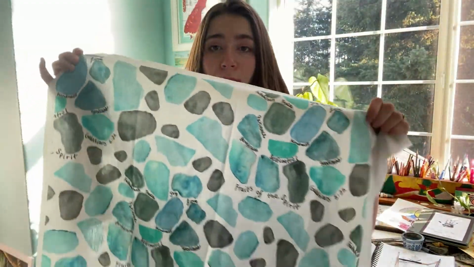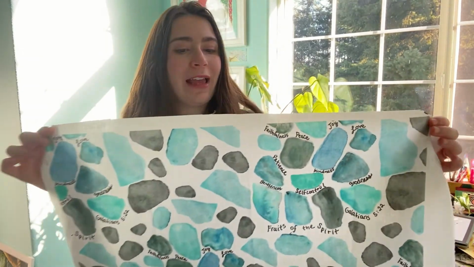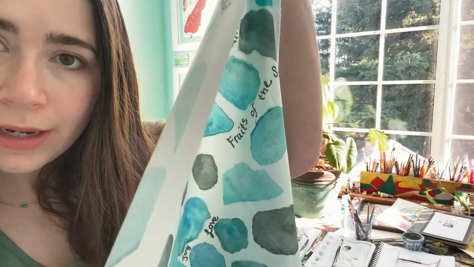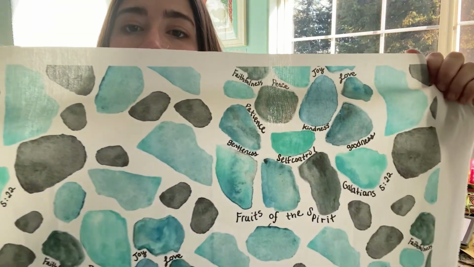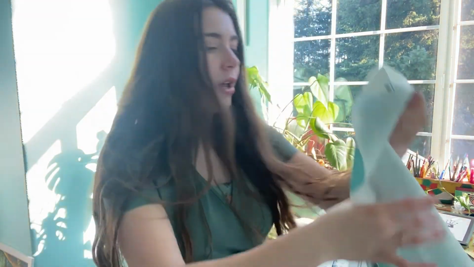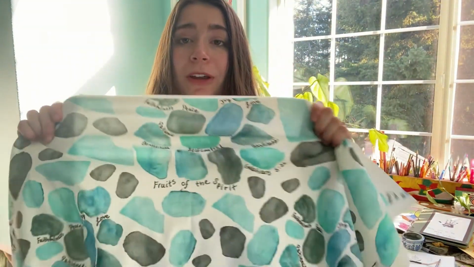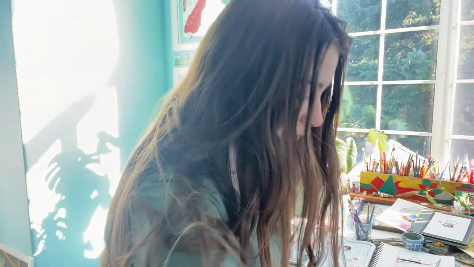Next up we have cotton poplin. Cotton poplin is not stretchy. It's good for tea towels and things like that. It's pretty thin. I'm not sure if you can see how thin it is, but yeah, it's nice. This is the Fruit of the Spirit, all of them on there, which obviously is backwards, unfortunately, but I did that. And I also did it on, let's see, this is organic cotton knit. So it will also be stretchy. It is a thicker material, so it's very nice as well.